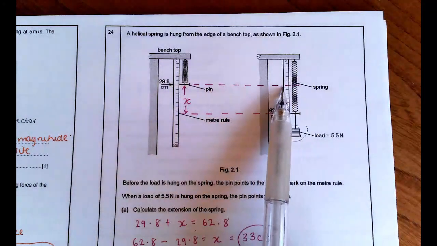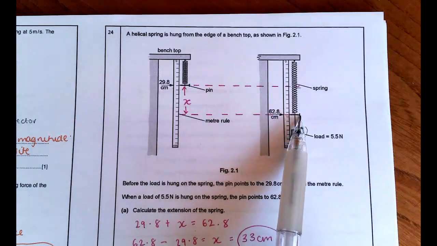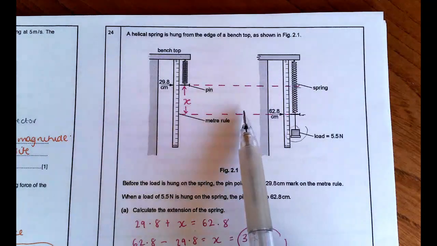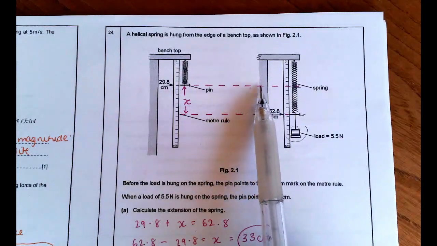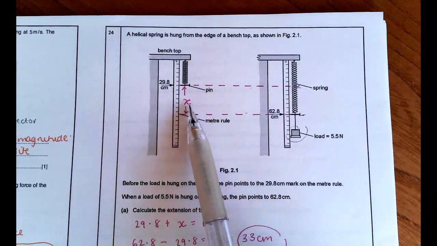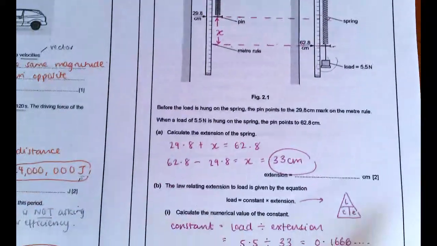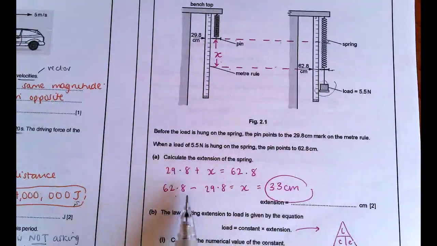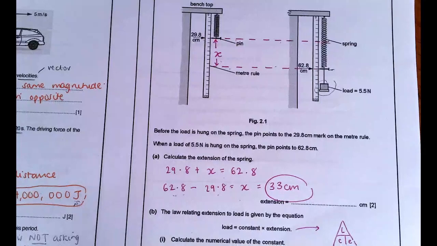So originally it was at this level, but the load pulls it down to here. Okay, so this distance is the spring's extension, so we just need to find x. Okay, so we just find the difference between the 2 points and we get 33 centimetres for that one. That was pretty well done.